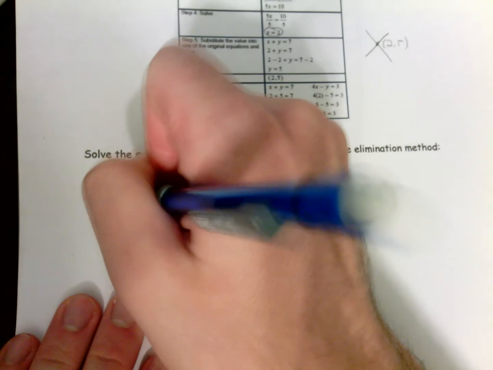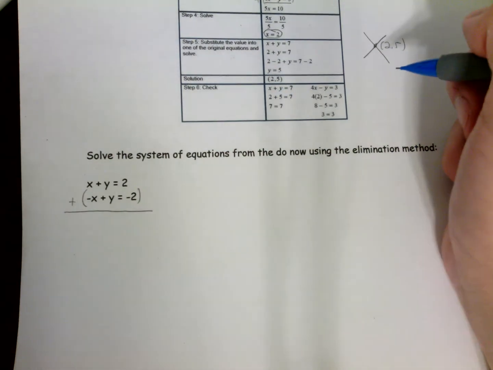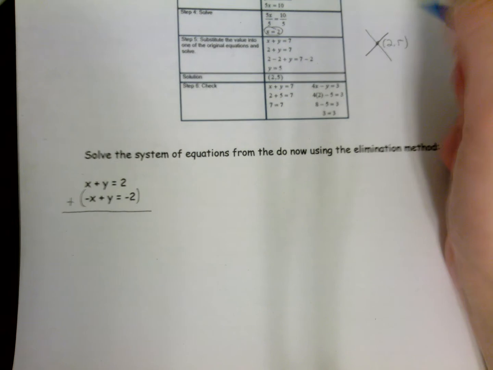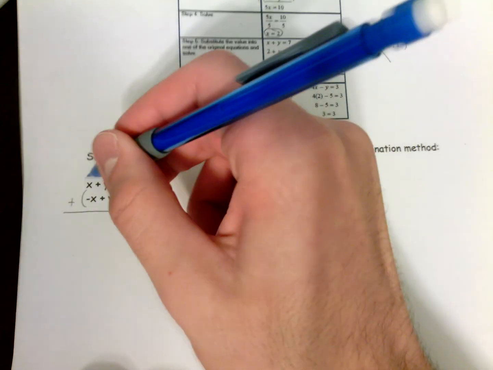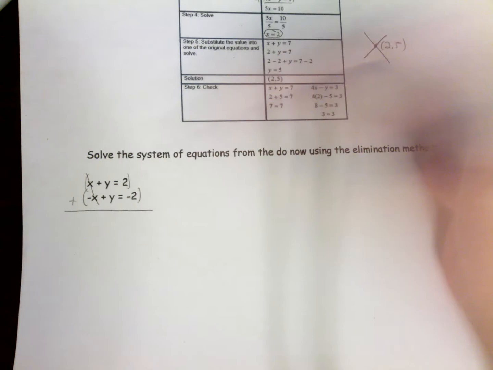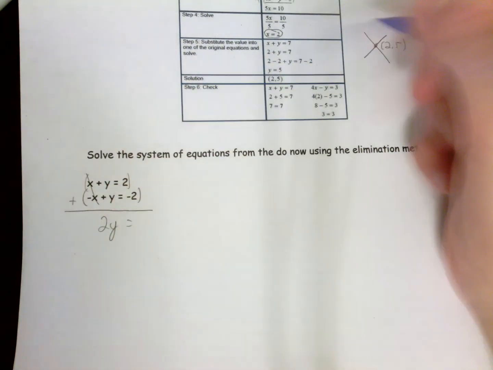The first thing we have to do is add both of these equations together. When I add these systems together, we add everything from the top equation to everything in the bottom equation. So x minus x cancels out. y plus y gives us 2y, and 2 plus negative 2 gives us 0.